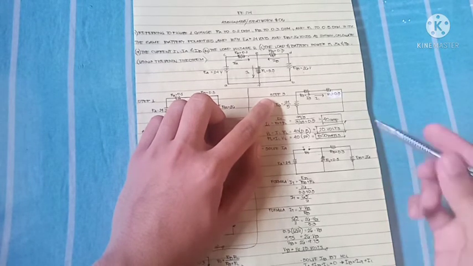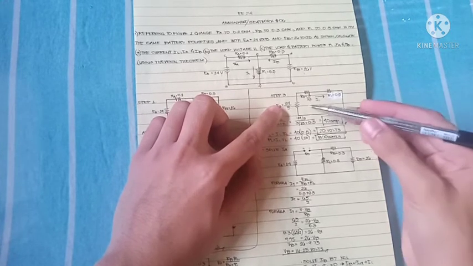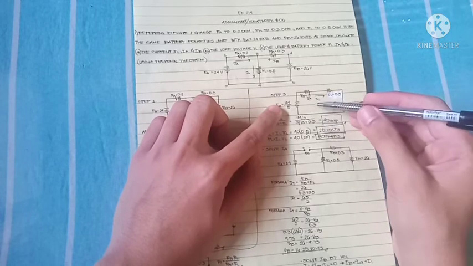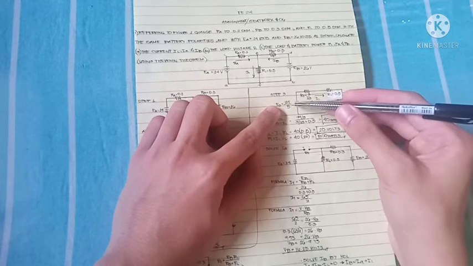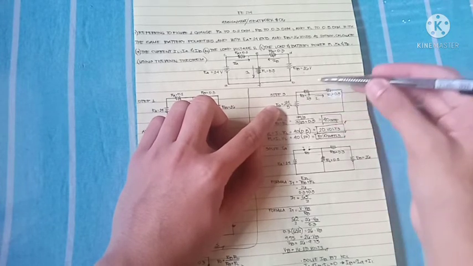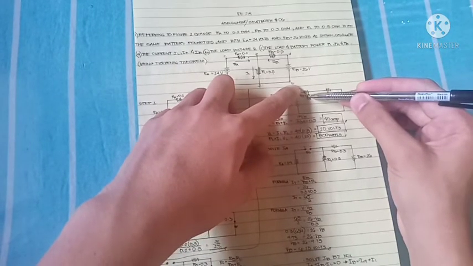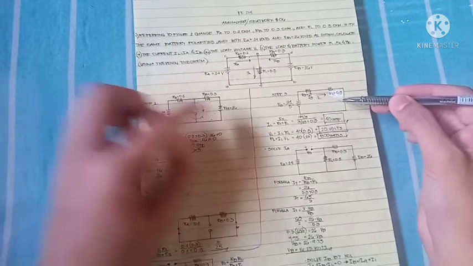The Thevenin voltage is equal to 124 over 5 volts, the Thevenin resistance is 3 over 25 ohms, and RL is equal to 0.5 ohms.